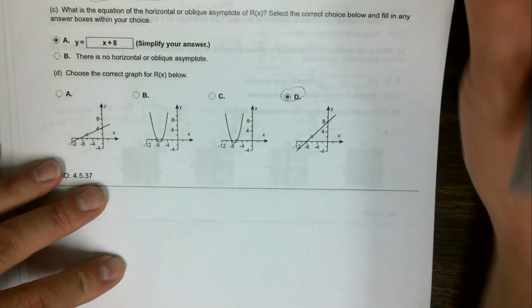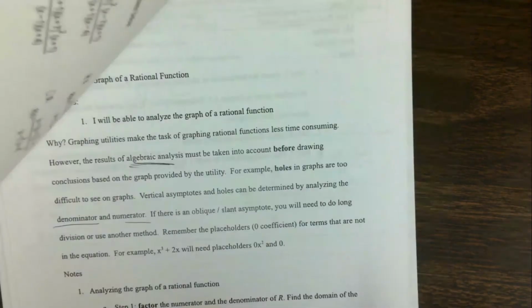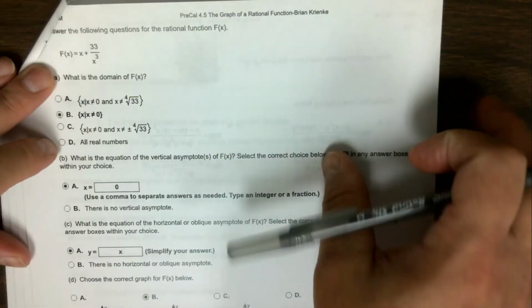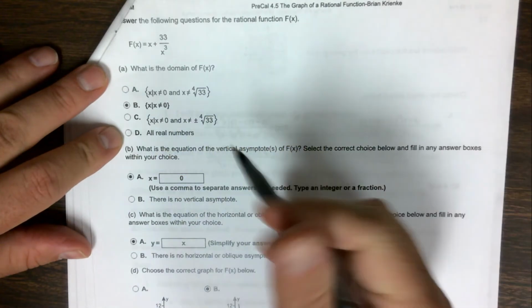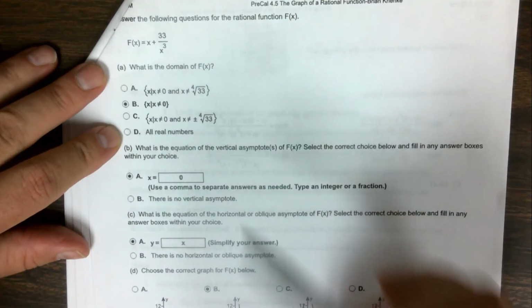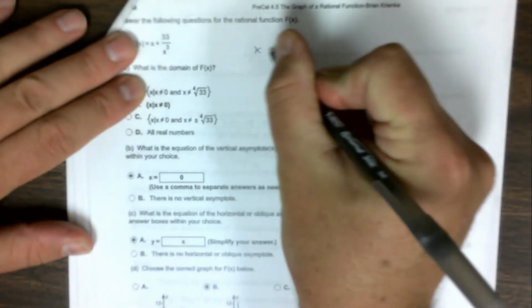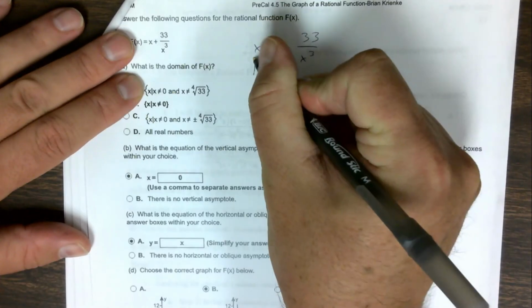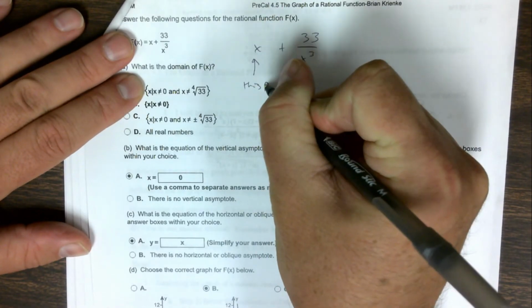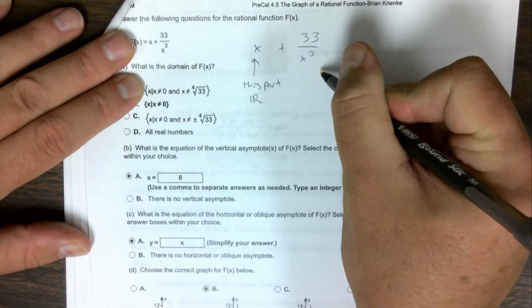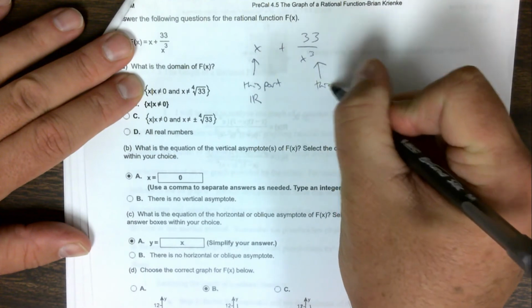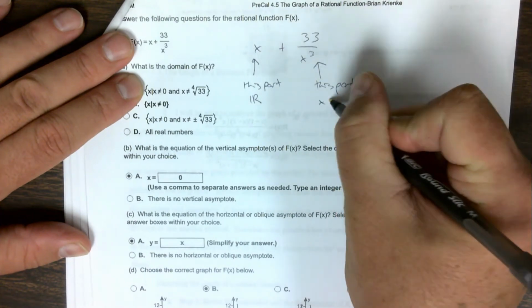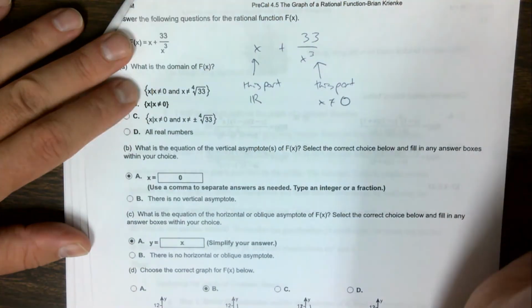Now on number 12, we have this one and one more. On this one, we want to know our domain. And if you just break it into parts, x plus 33 over x cubed, this part is all reals, but this part is x not equal to 0. So the whole thing has to be x not equal to 0.